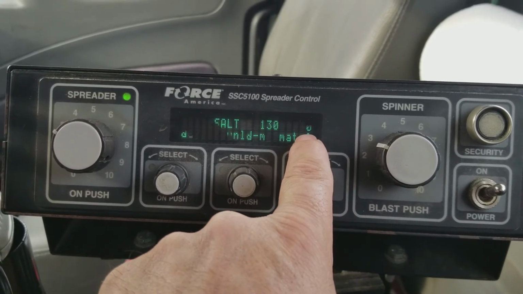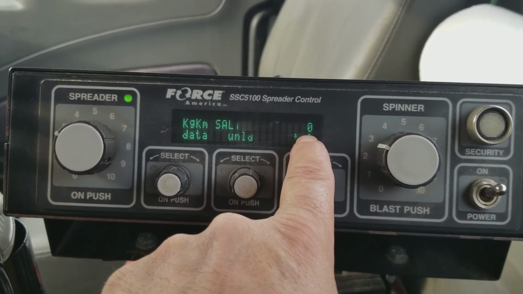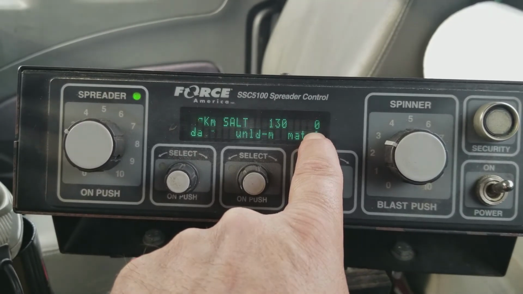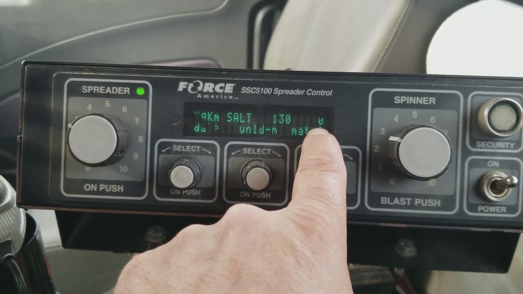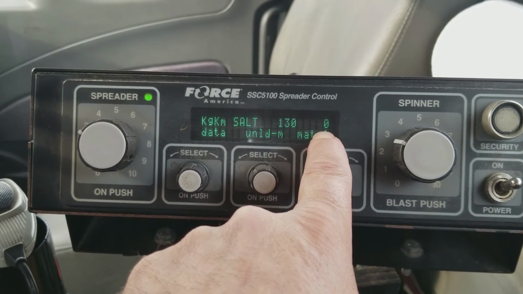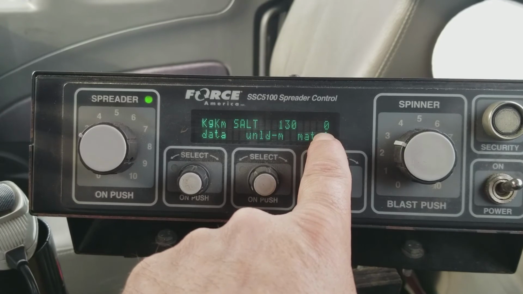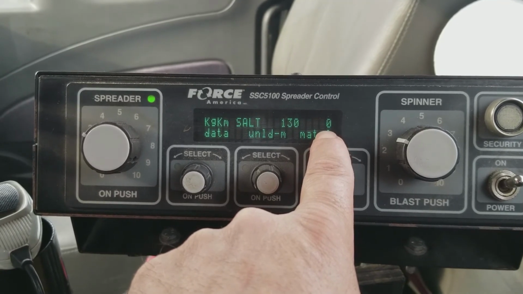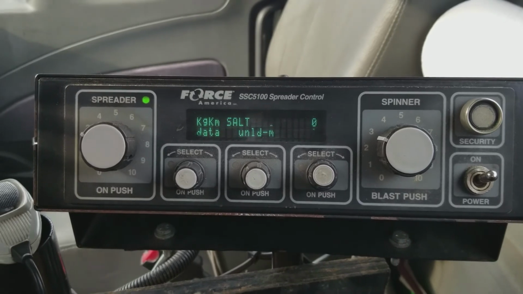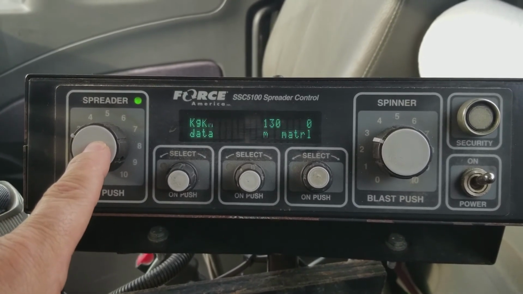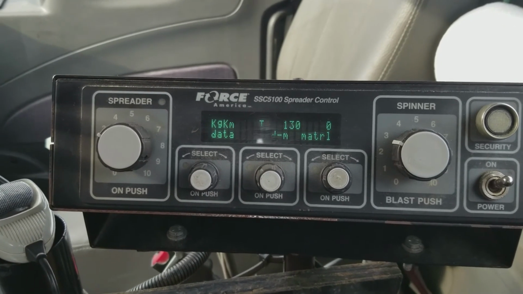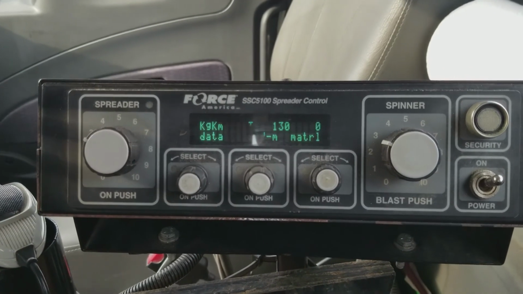As you're driving, you will see that this number will change and climb somewhere between 125 and 130, or 565 and 570 when you're spreading sand. This means that your spinner is spinning and spreading material. When you are done or want to stop spreading material, simply press the spreader button. This will turn your spreader off and material will stop being spread.